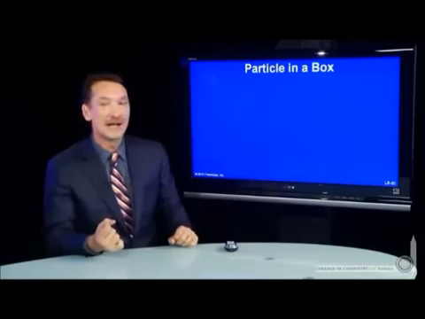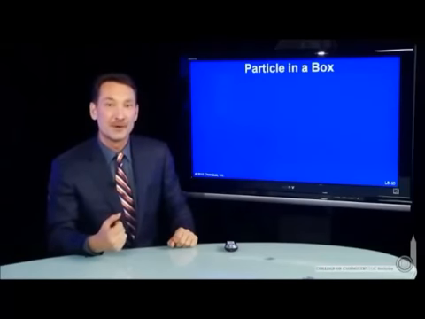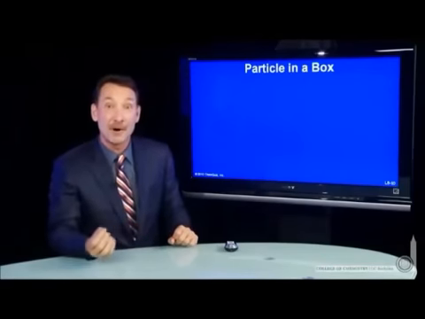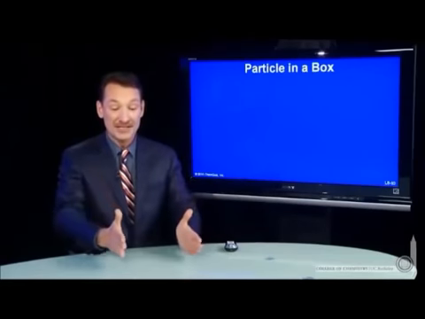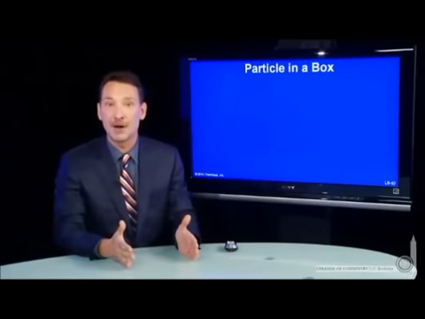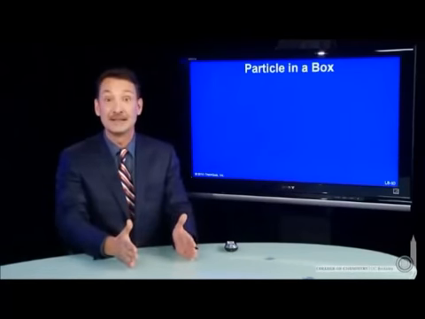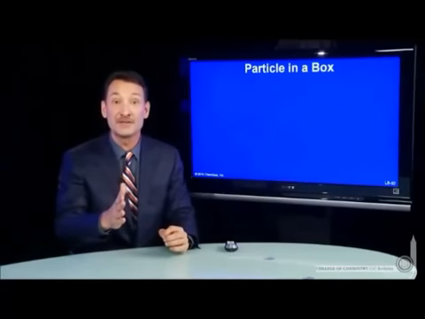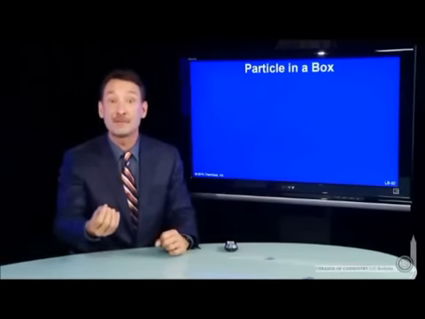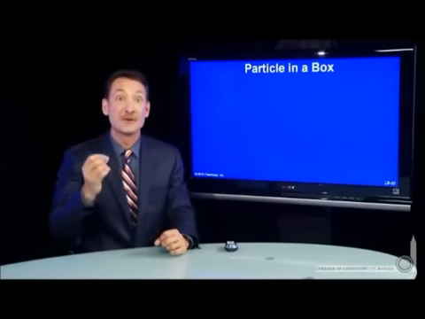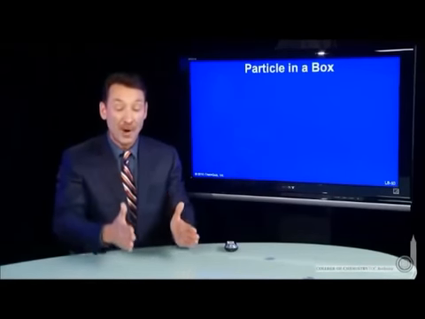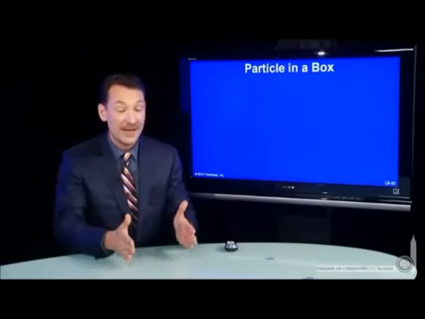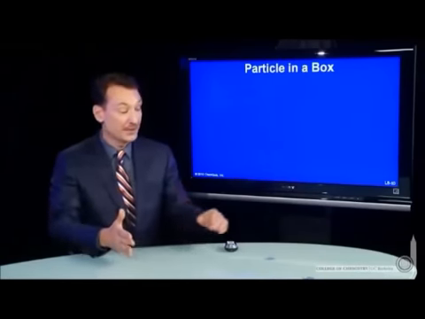Let's start by looking at a classic calculation, a particle in a box. You can imagine taking a particle that has a wave-like property and trapping it in a small region of space. When you trap it in a small region of space, you get wave-like properties occurring. And those wave-like properties are well defined when you trap the particle. Let's draw a picture of that.